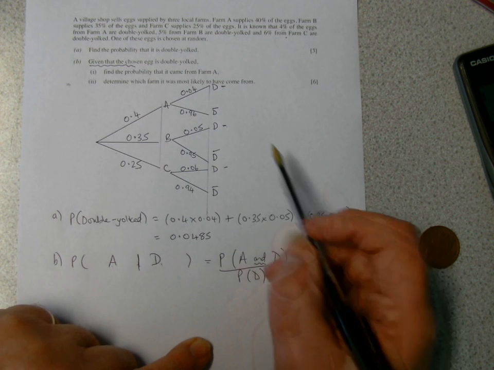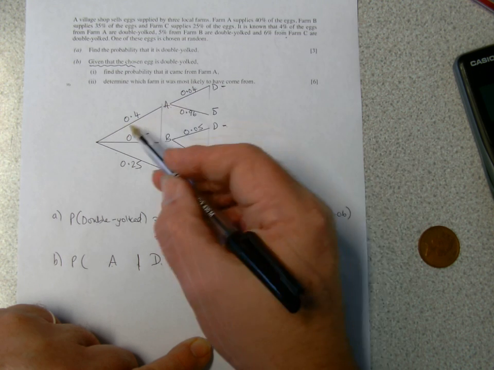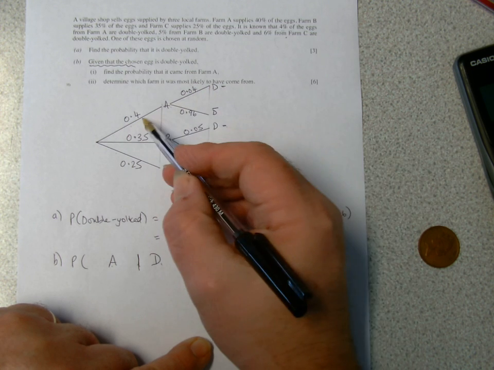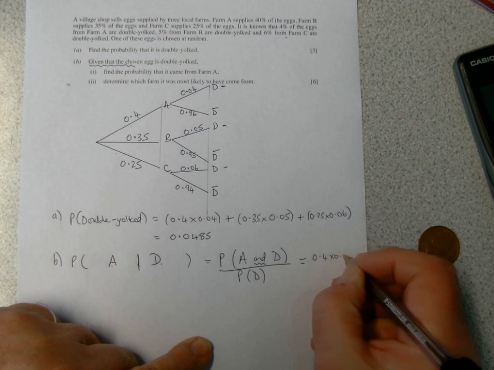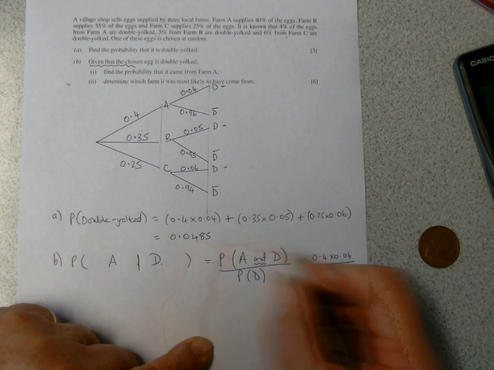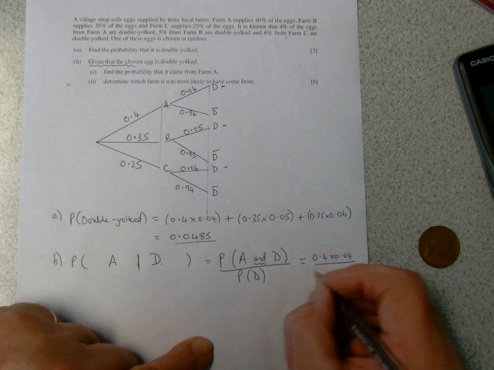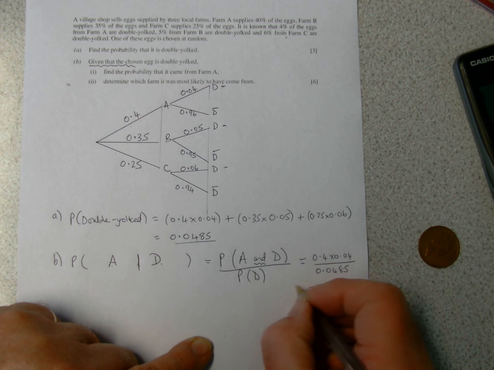So A and D, I go back to the tree diagram. Where do I see A and D? That's along that branch there. So it's 0.4 times 0.04 over the probability of double yolked, which I've calculated already, which is 0.0485.